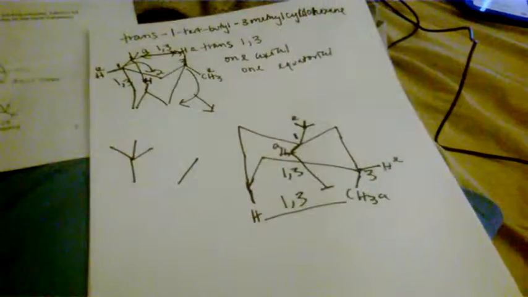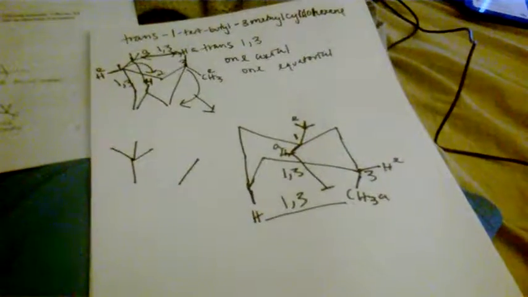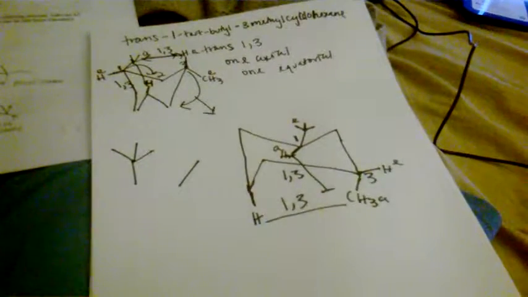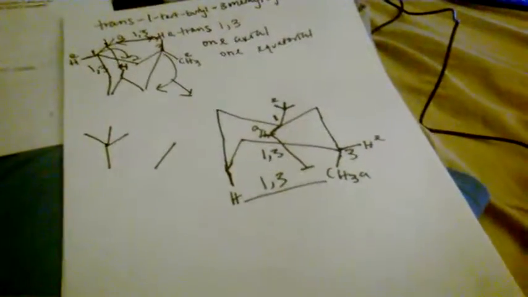Just like with the Newman projections, the overlap of something super bulky with anything else is always going to be greater in energy than the overlap of something that's super light with something else. So here, where you have all the diaxial interactions between the tert-butyl and hydrogens, this is going to be your least stable.